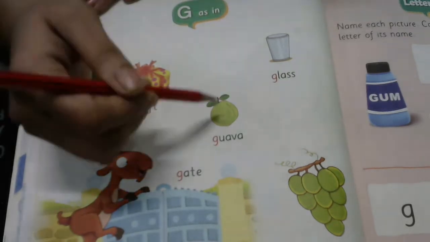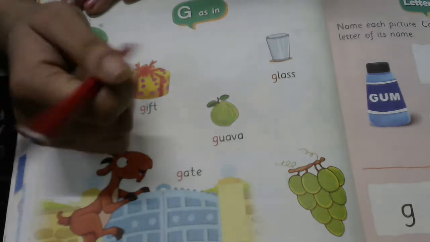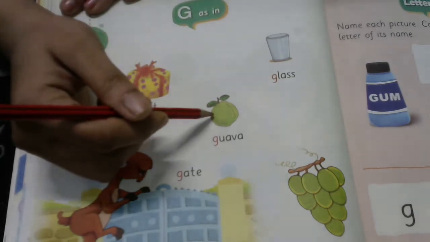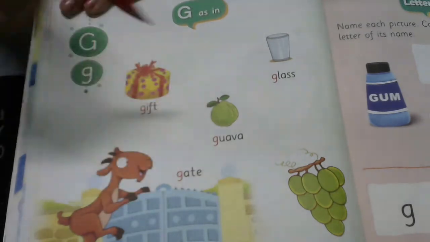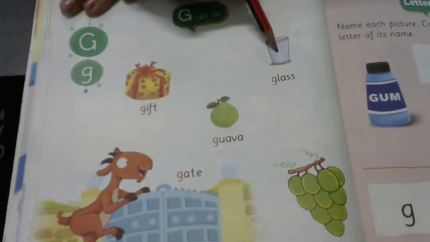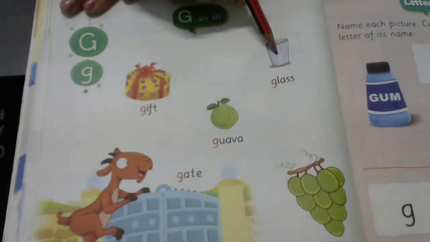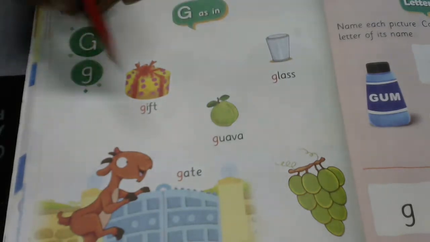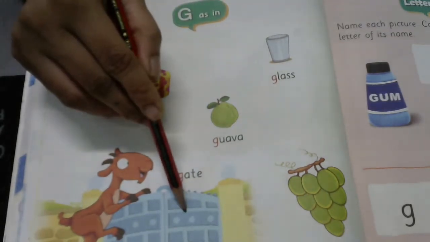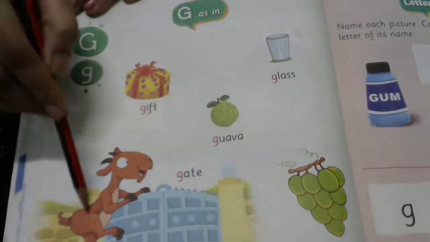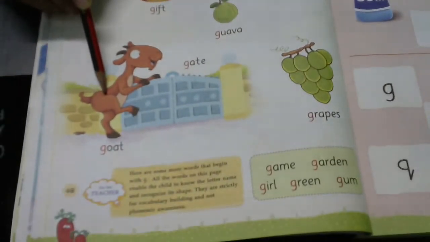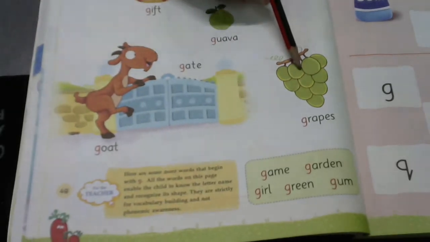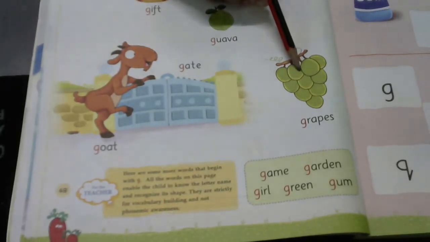G for guava, g, g, guava. G for glass, g, g, glass. G for gate, g, g, gate. G for goat, g, g, goat. G for grapes, g, g, grapes.